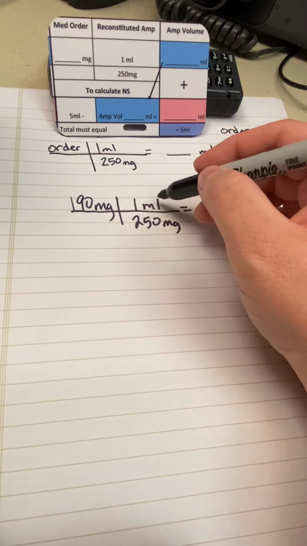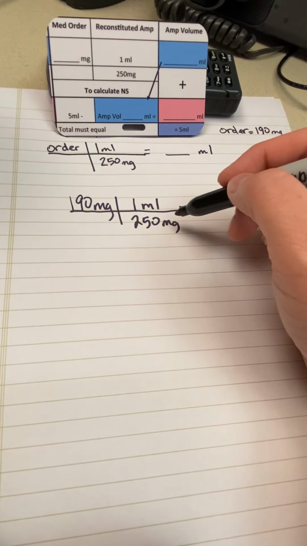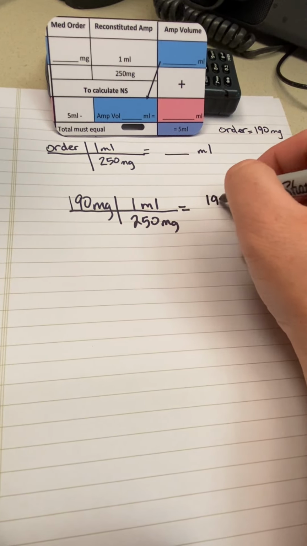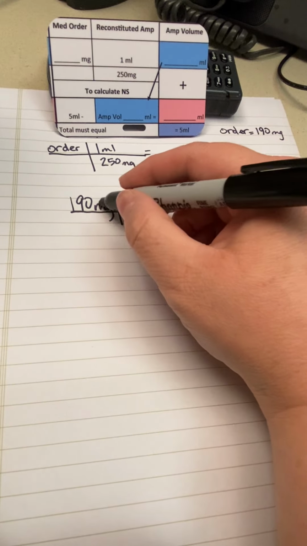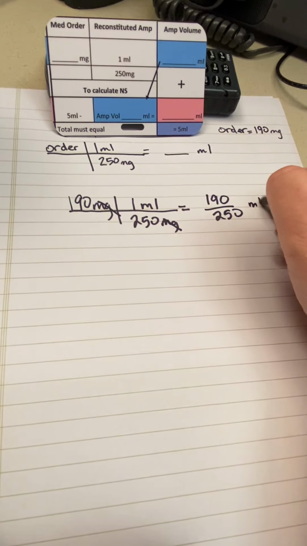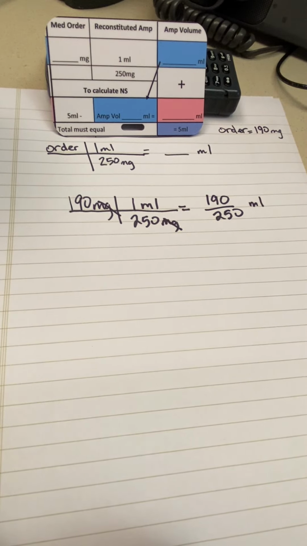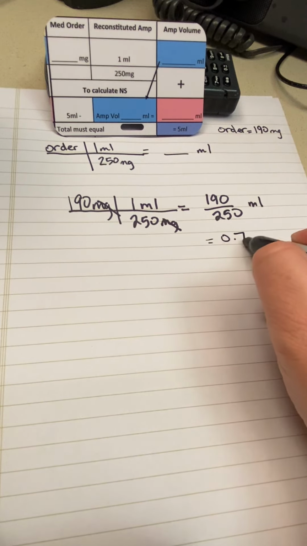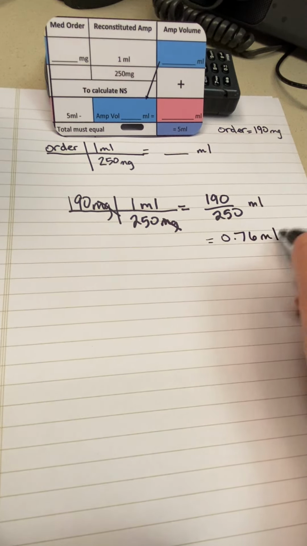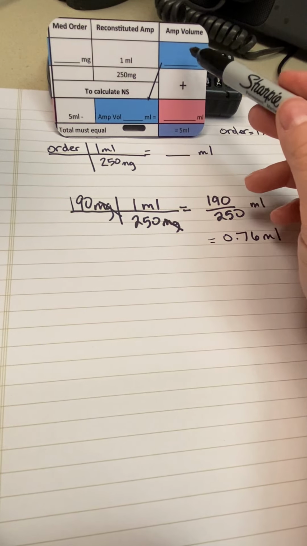You're going to multiply across the top and divide across anything on the bottom. So this is going to be 190 divided by 250. The milligrams cross out, and you'll be left with milliliters. So 190 divided by 250 in your calculator gives you 0.76 milliliters.